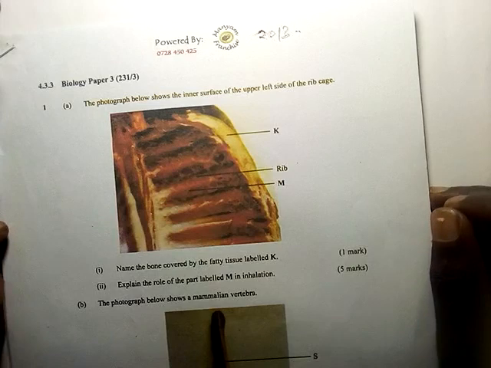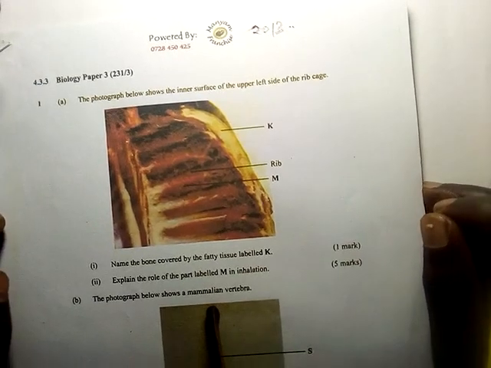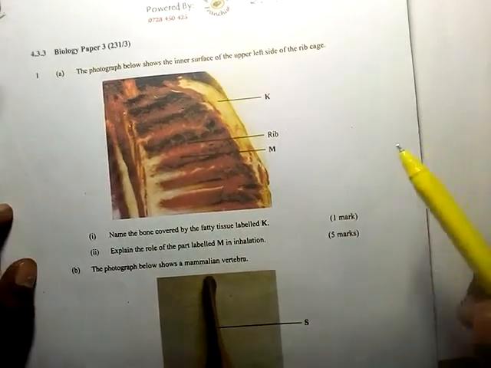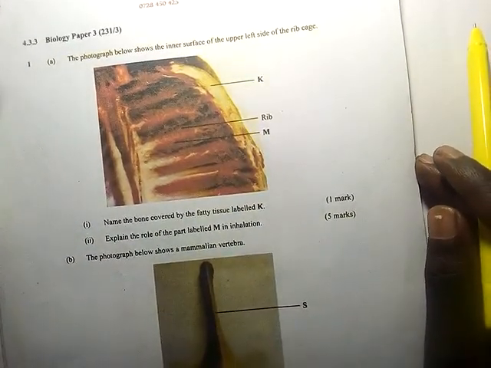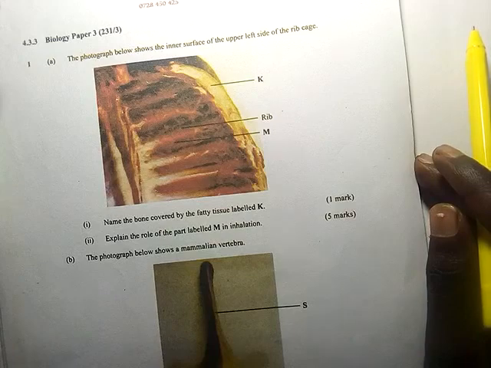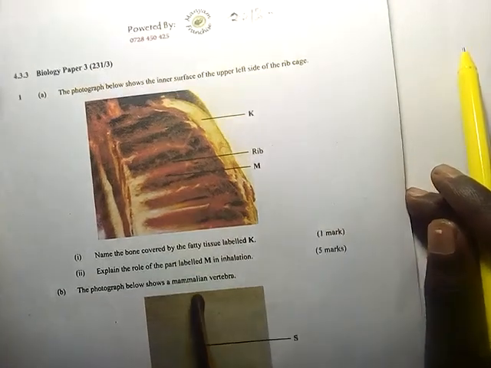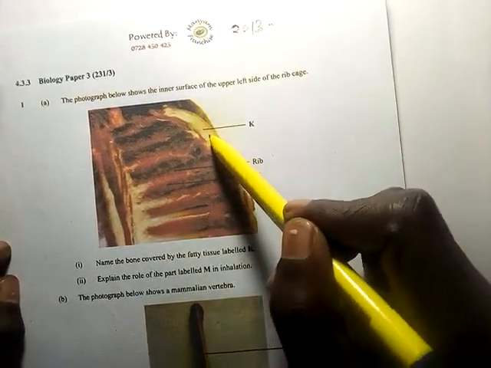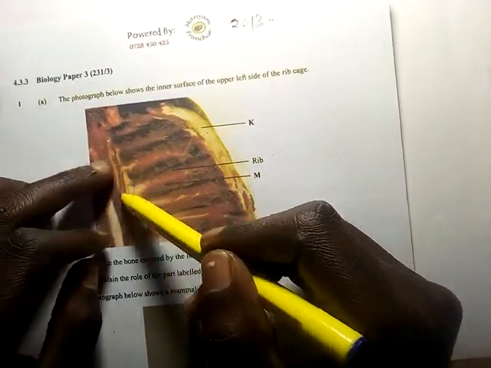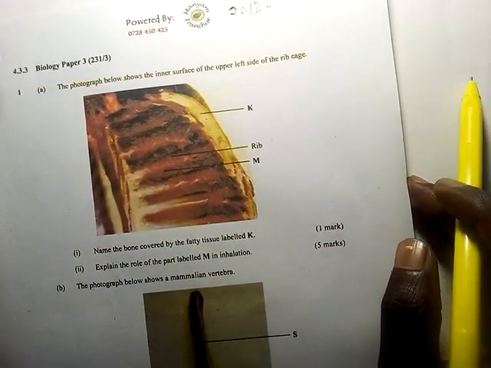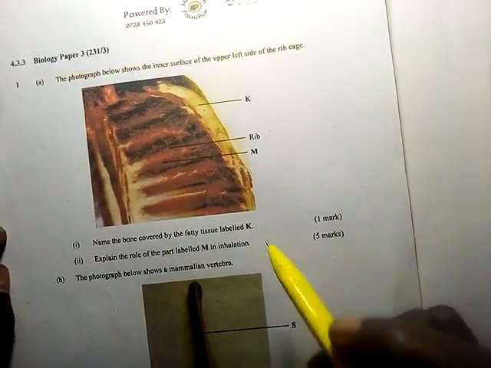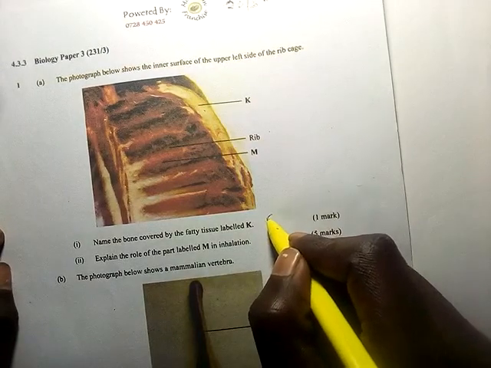In question 1, the photograph below shows the inner surface of the upper left side of the rib cage. So you can see this is the rib cage, these are the ribs. Then you are told, name the bone covered by the fatty tissue labeled K. This one is the bone that is covered by the fatty tissue labeled K. Now that is the sternum.